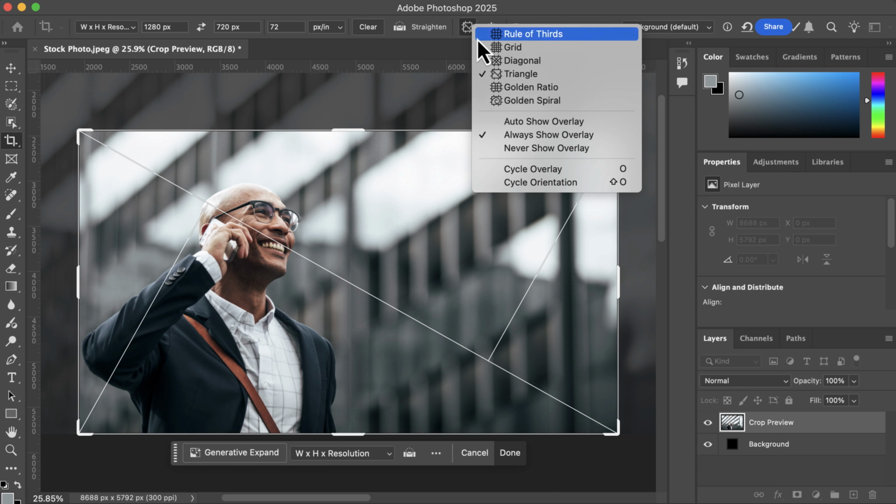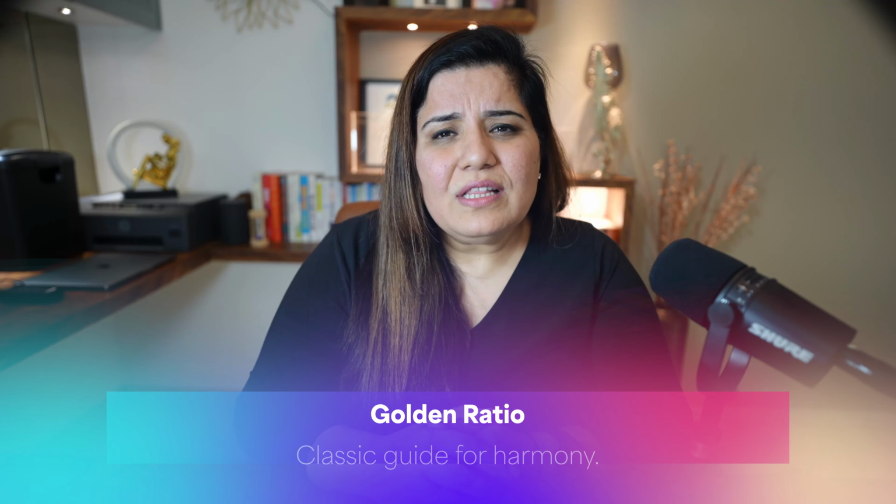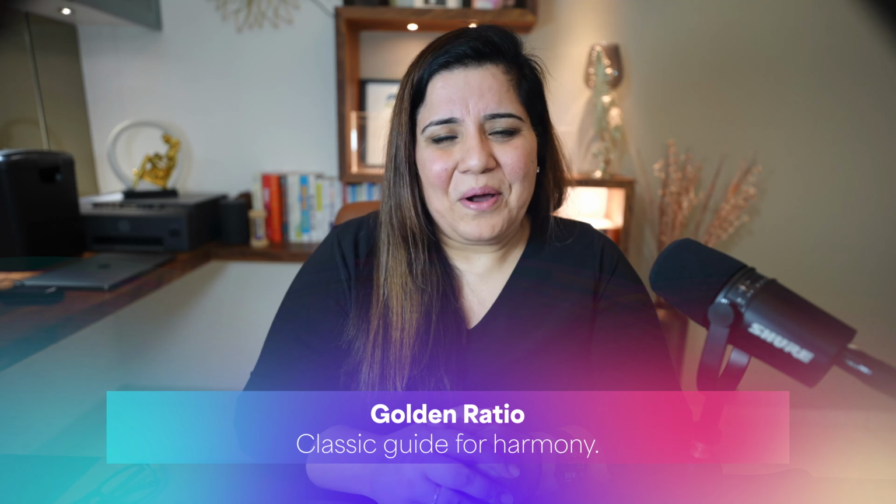Then we have the golden ratio, a mathematical ratio approximately equal to 1 to 1.618, often found in nature and considered aesthetically pleasing. This overlay divides your image in a way that's similar to the rule of thirds, but with slightly different proportions. Aligning elements along these lines can enhance the harmony and balance of your composition.